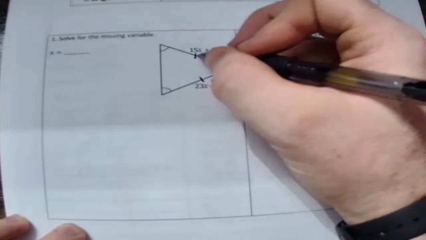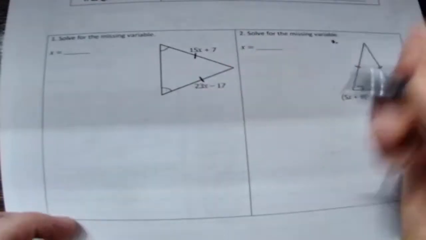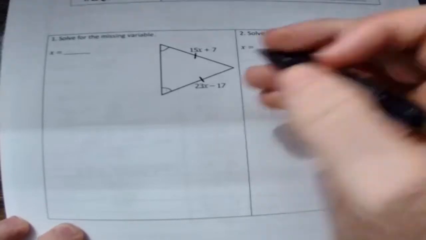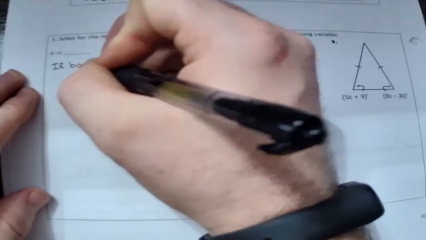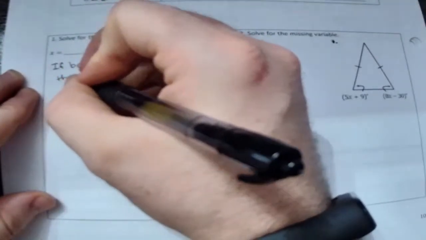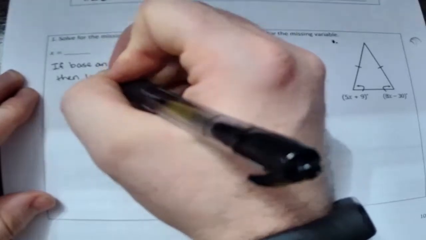So across from it is this side, and across from this one is this side. So these two sides are congruent. So based on that, I'm going to write here so we know why we're doing this. If base angles are congruent, then legs are congruent.